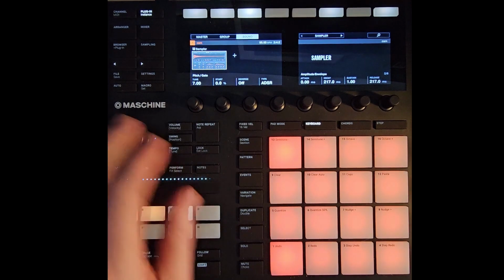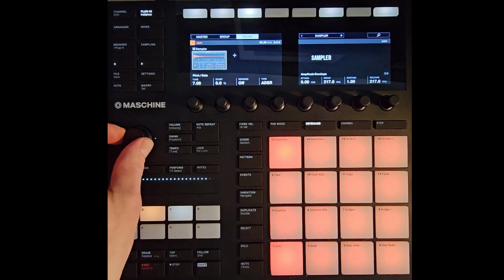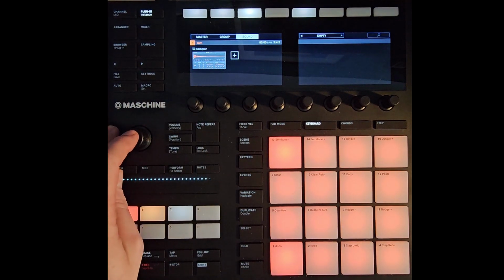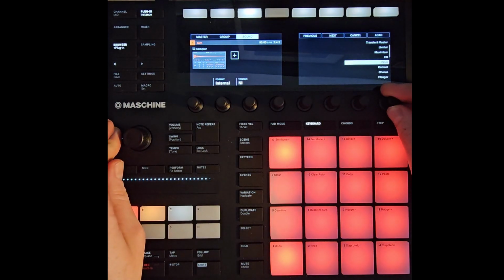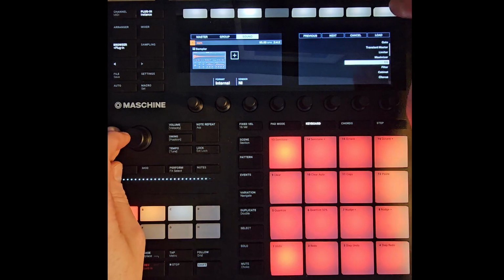So another thing we're going to do is we're going to add a little bit of EQ to the sample as well, just to bring that to life. Bring it in line with our drums. So we'll hit load.